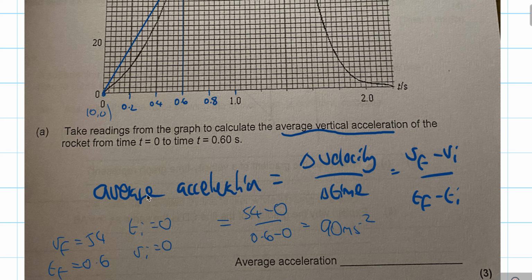Now you are given some leeway in this question, so you can have up to 93.4 meters per second squared, but I would try and get as accurate as you can, essentially. So it doesn't have to be perfectly accurate, but try and get the values as accurate as you can, because then it minimises your chance of losing a mark. But that gives you part A.